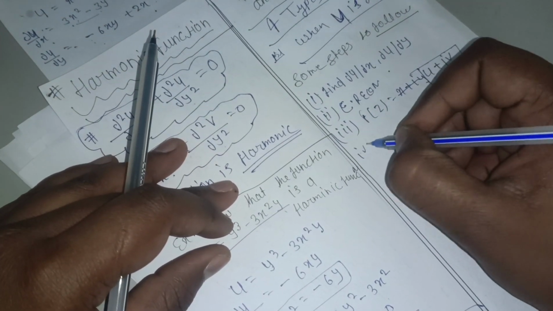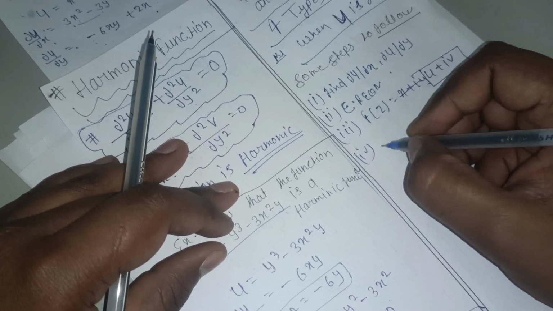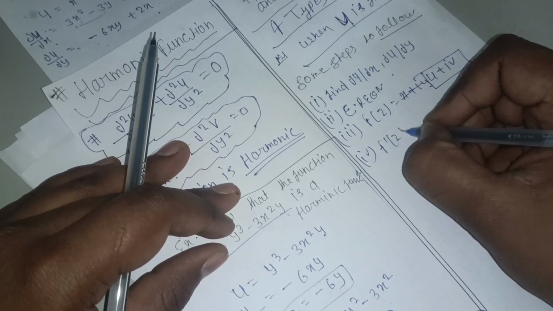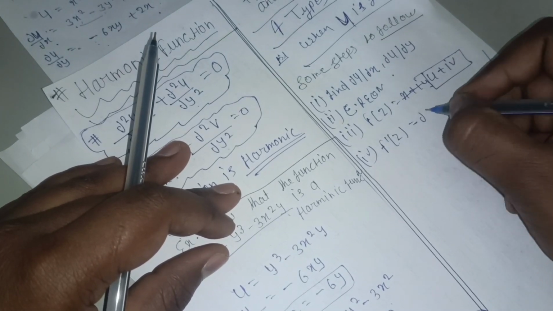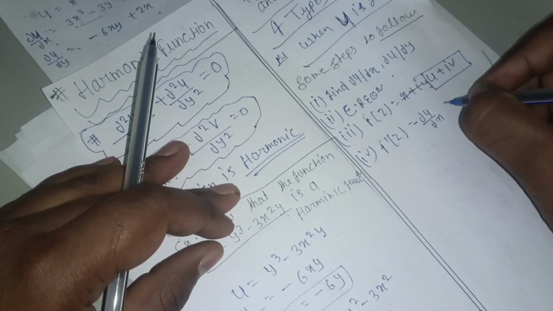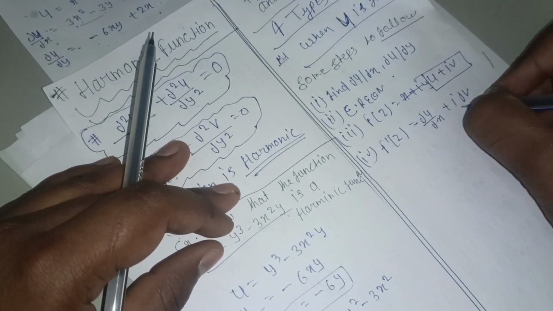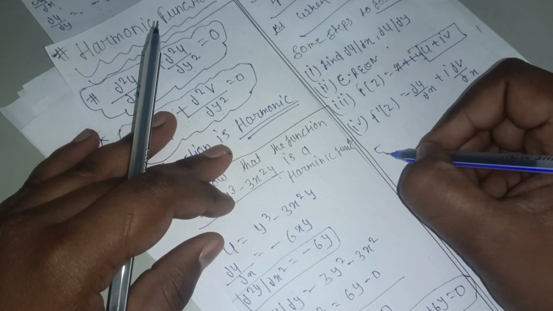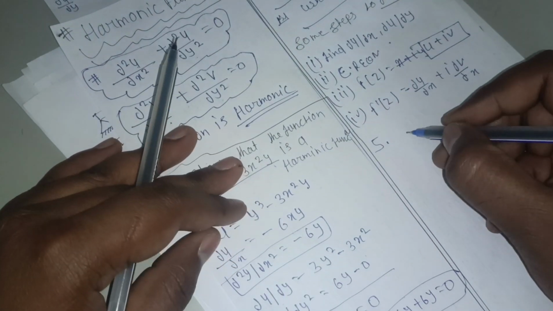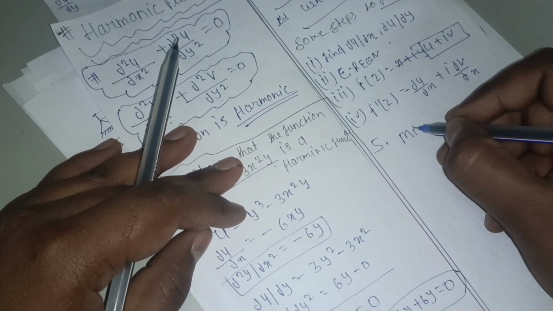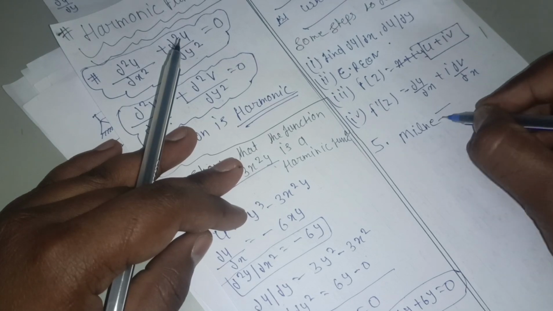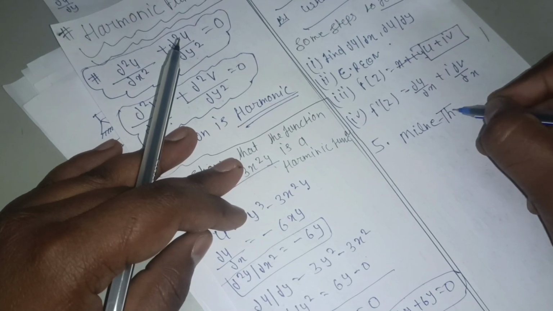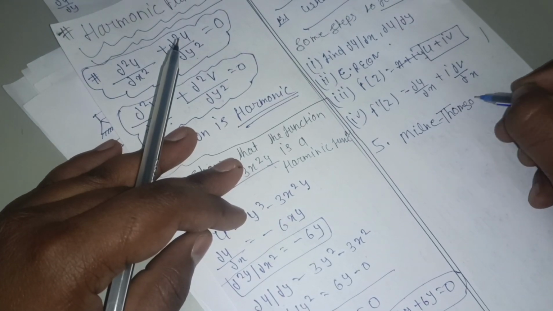And fourth is f dash z is equal to del u by del x plus iota del v by del x. And fifth is the Milne-Thomson method.